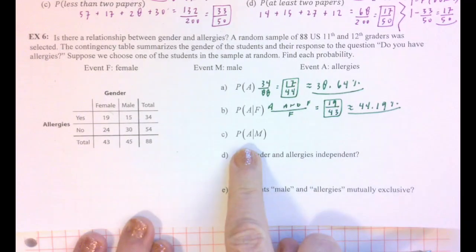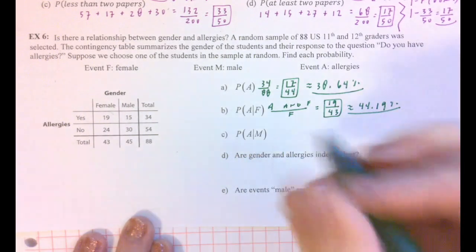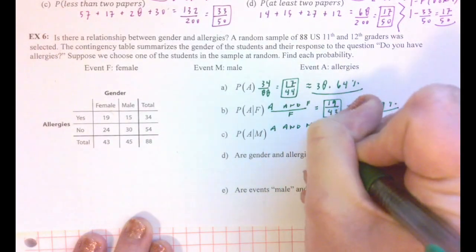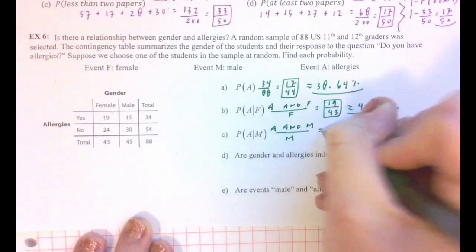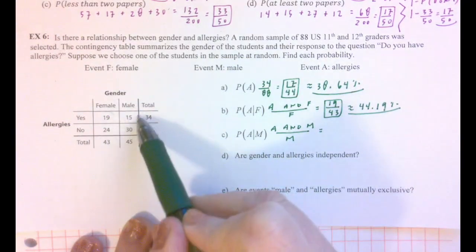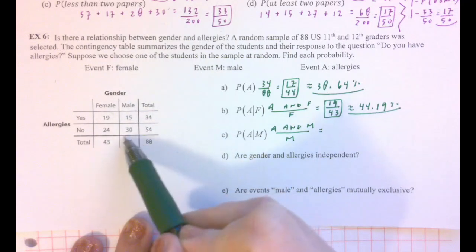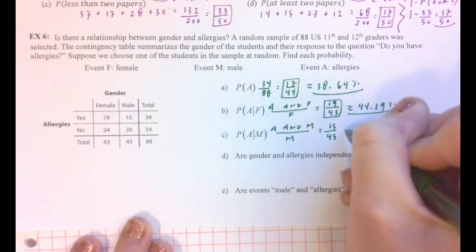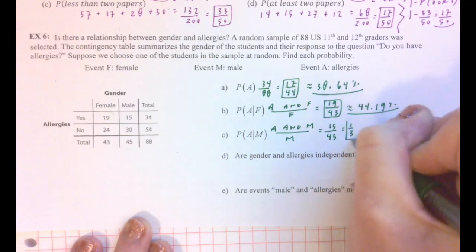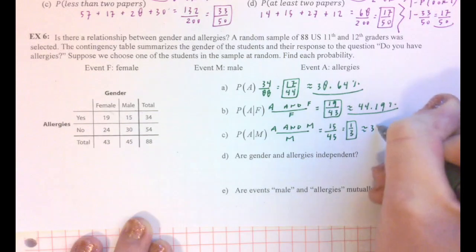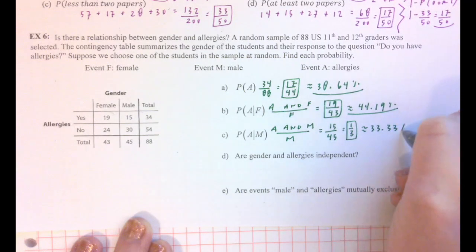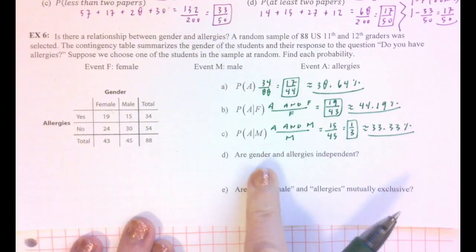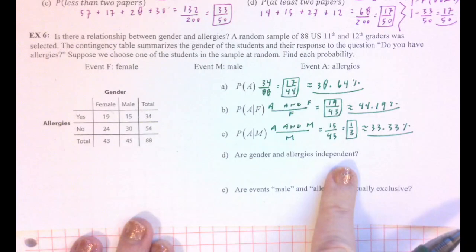Okay, and then how about allergies among the males? So we're looking at allergy given male. Allergy and male from among the males. So here's my allergies and male from among the total males. I'm looking at 15 out of 45, right? That's 1/3. So as a decimal, 33.33%.